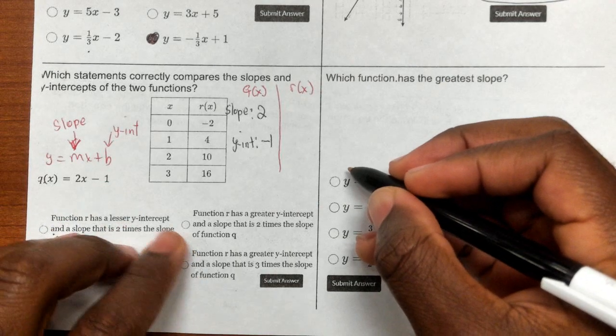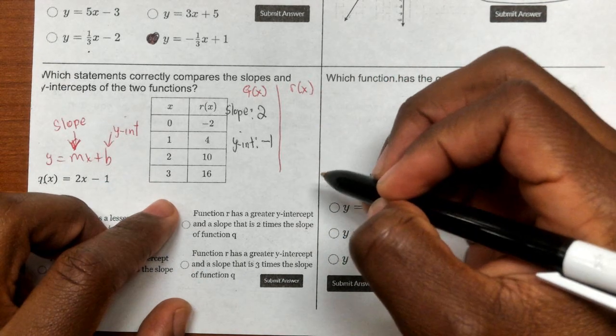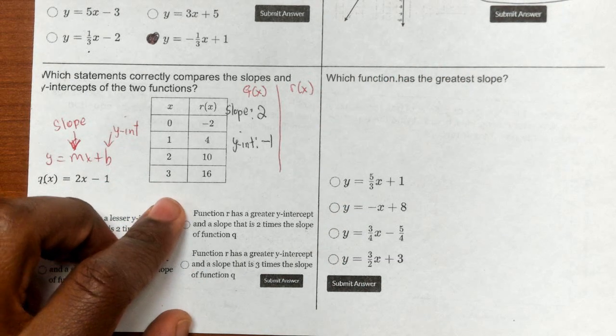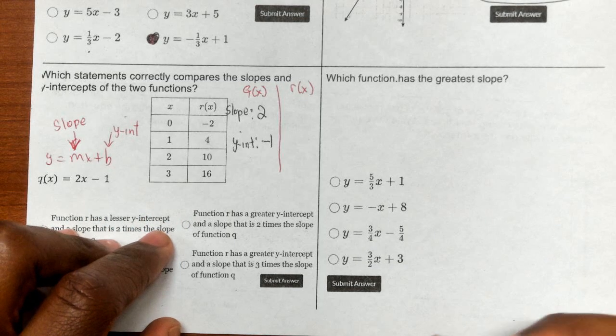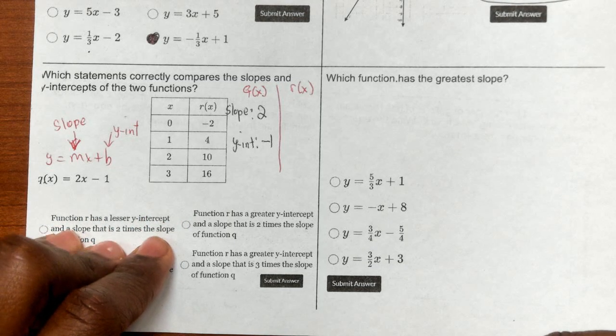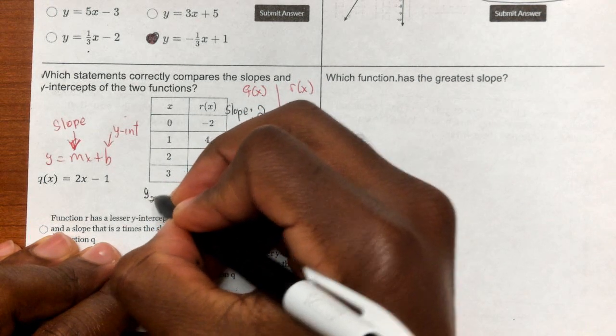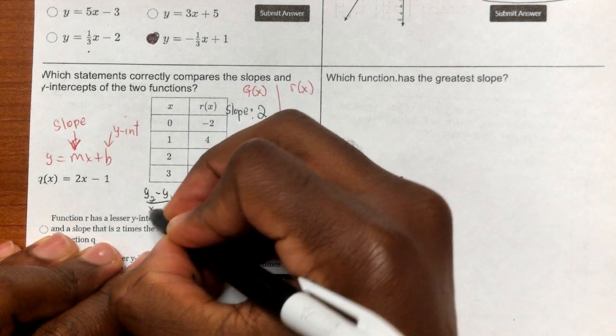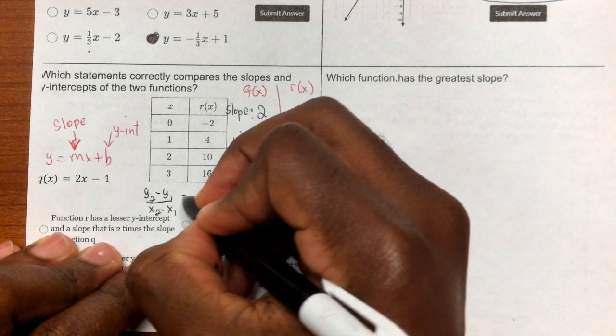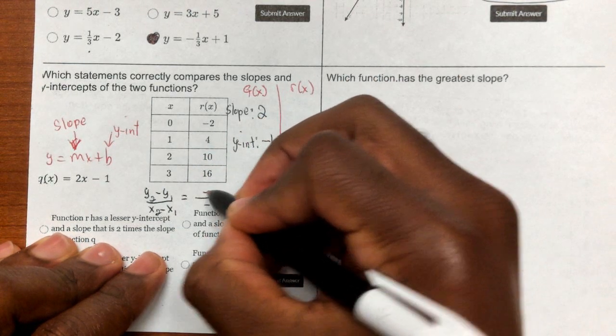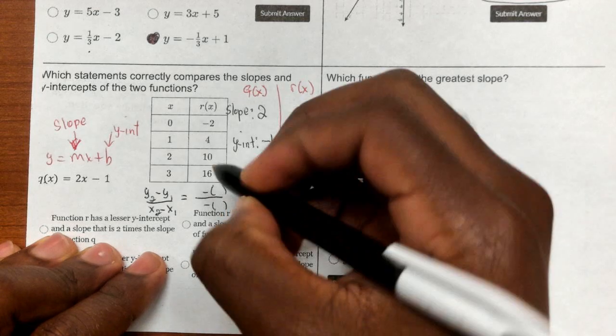So now let's try to find the slope for r of x. You can find it by doing the change in y divided by the change in x. So what you can do is just pick 2 points. We're going to do y2 minus y1 over x2 minus x1, which you represent as a fraction, with a minus sign between 2 sets of parentheses.